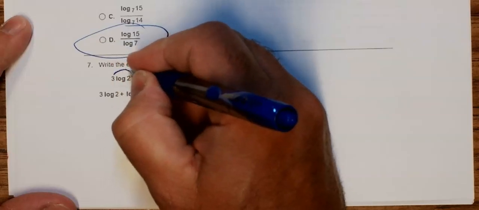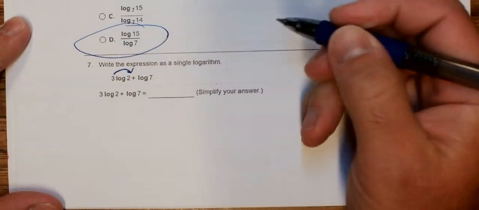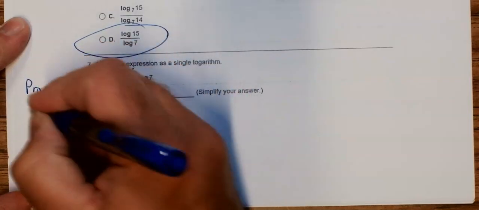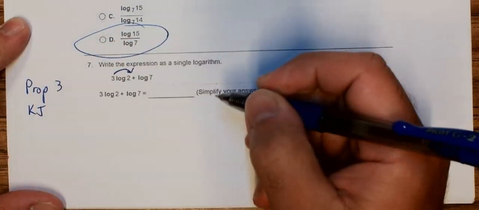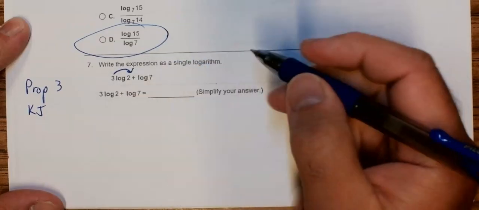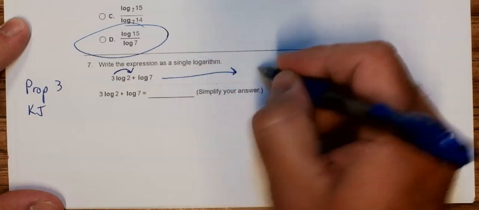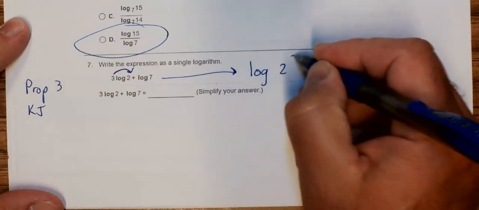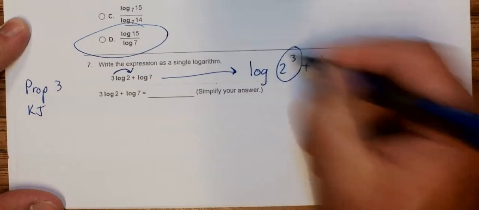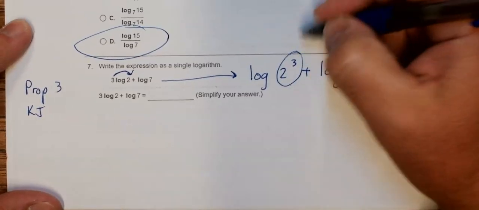The first thing I see is this coefficient needs to be brought up and made into an exponent. That's property 3. That's the old King Julian property. And so he's telling me to move that exponent, and so that I would have log 2 to the third plus log 7. Do we know what 2 to the third is?